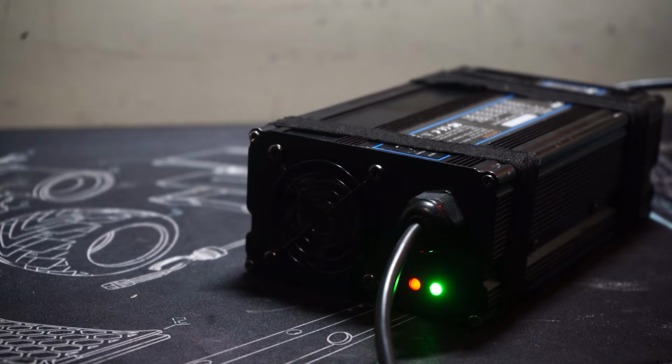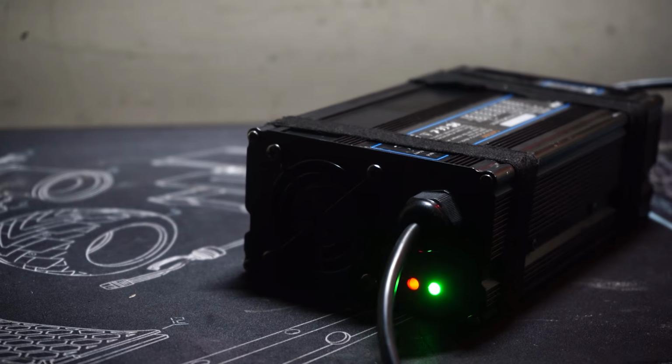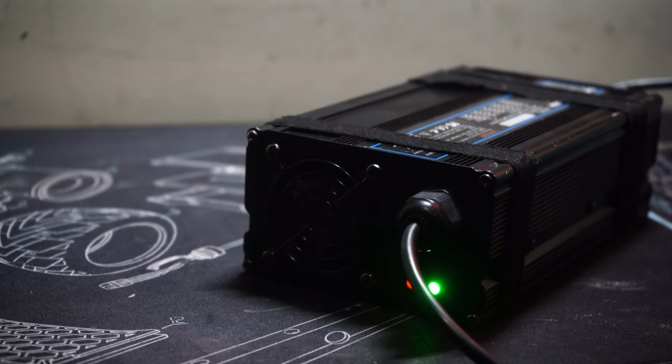I want to explain some basic concepts about how your BMS works and how chargers usually work, and how to spot things when they go wrong. When a charger is plugged into the wall, it'll usually display a green light indicating that it's receiving voltage and is idle. It'll turn red once plugged into the board and starts charging.